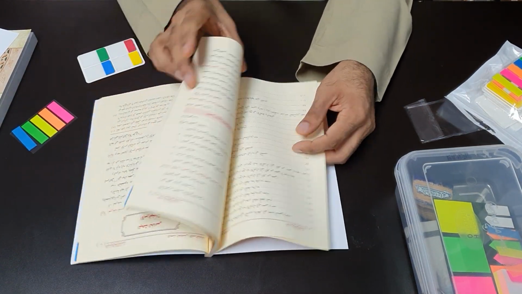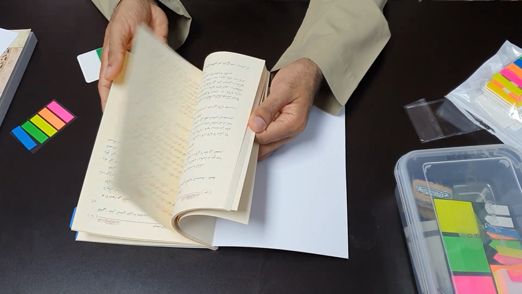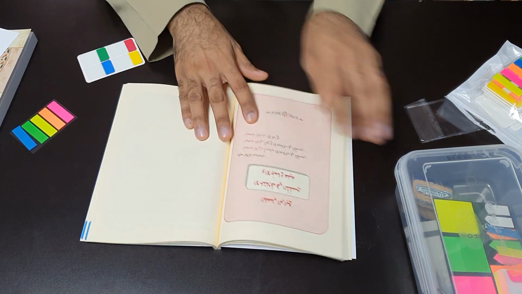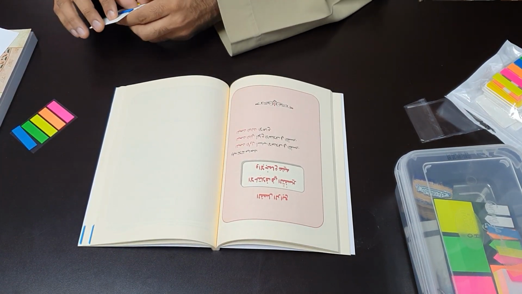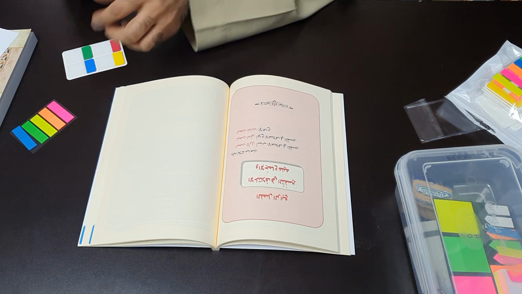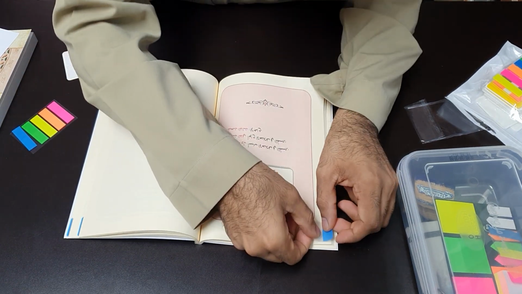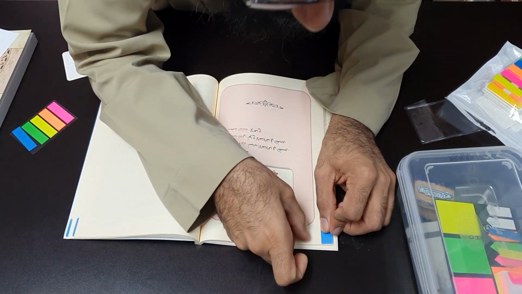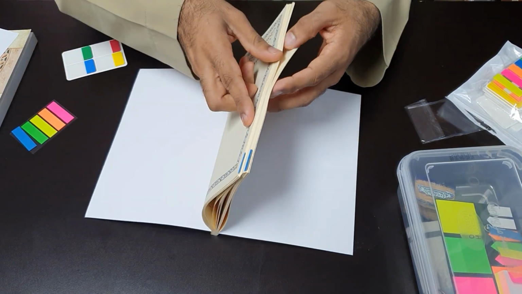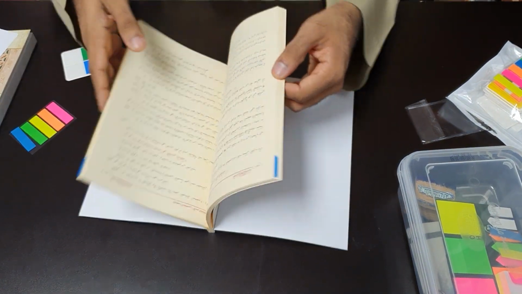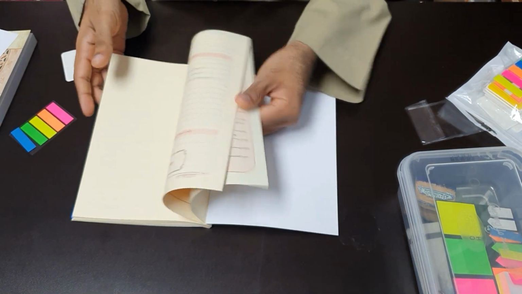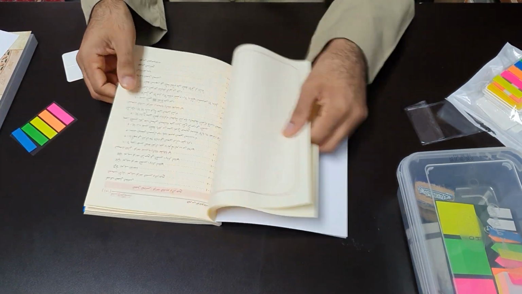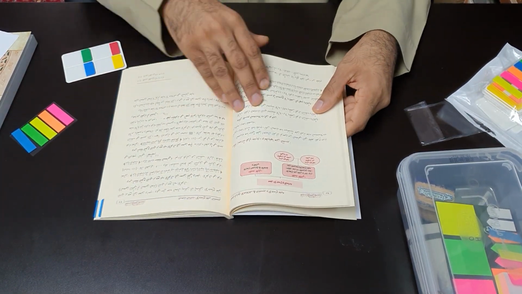And number 4 is on page 80. We go to page 80. Yeah, this is our 4th one. And then the final fasl is on page 104.